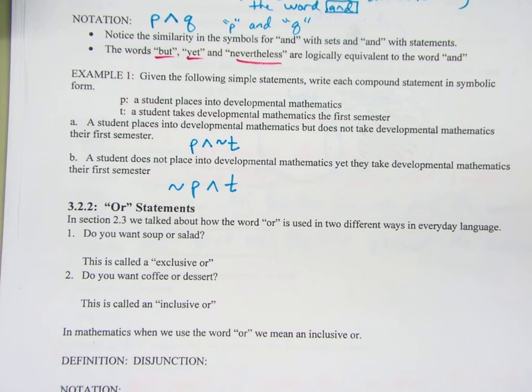So for example, when you go to a restaurant, and a lot of times you get those deals, where you can get a soup or a salad and then an entree and then whatever. When they ask soup or salad, what are they expecting you to do? To choose one, right? Either soup or salad. Otherwise, they're usually going to charge you, because you get one or the other.